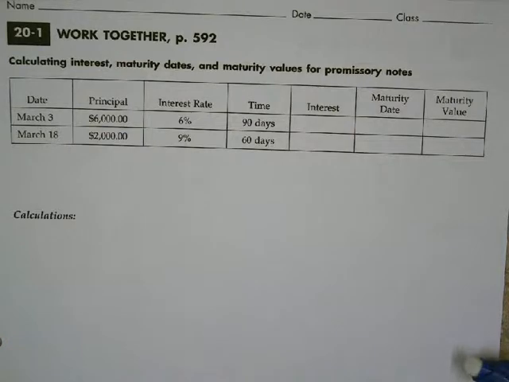On page 592 in our book, it tells us that we're going to write the answers to the following problem in our working papers. Number 1, it says for each of the following promissory notes, we're going to calculate A, the interest on the note, B, the maturity date of the note, and then C, the maturity value of the note. We're going to save our work because we will use it for Work Together 22.